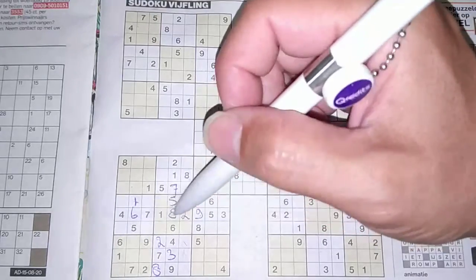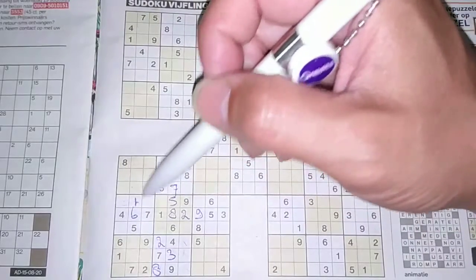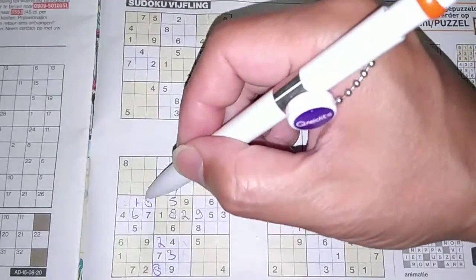8 in this row, 8 in the middle row, so in the row above, the only 2 places for the 8 should be here or there. We see here an 8, no 8 there, 8 should be there.